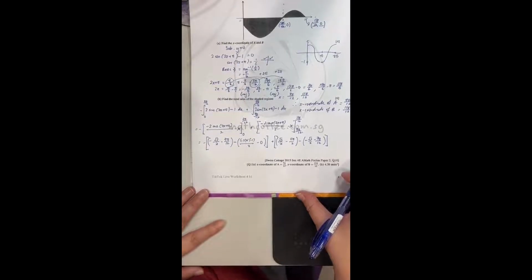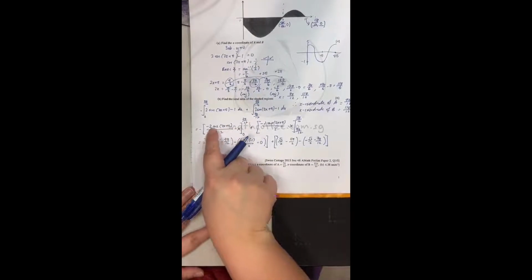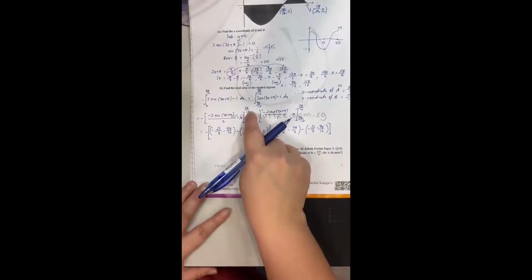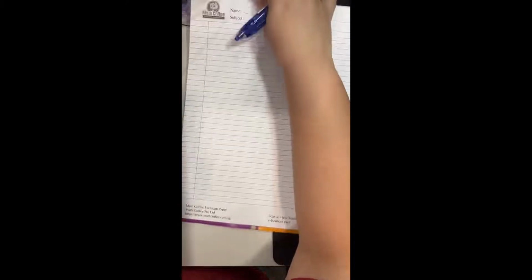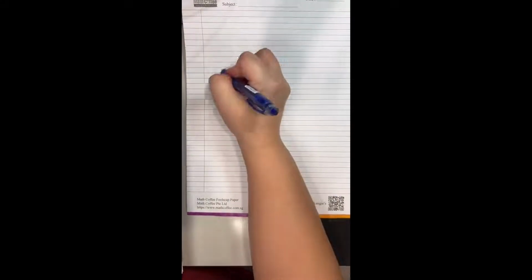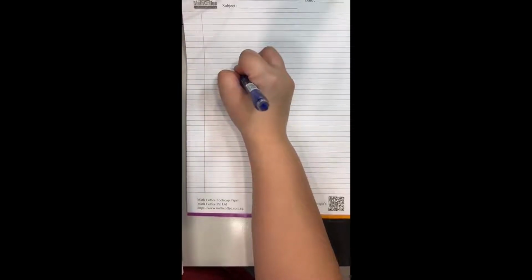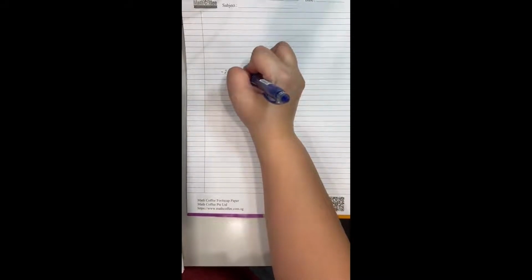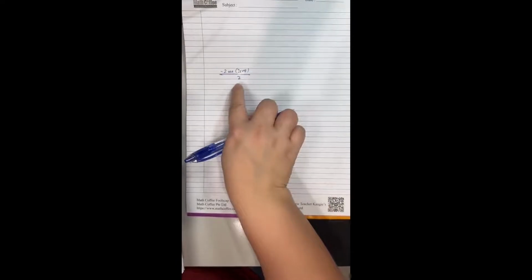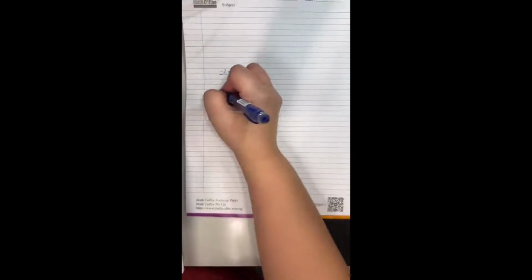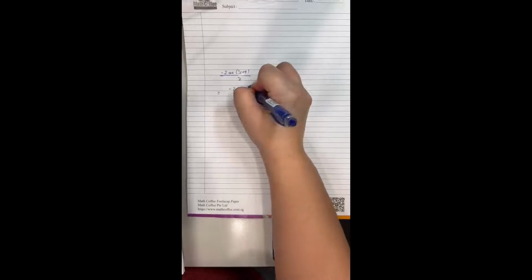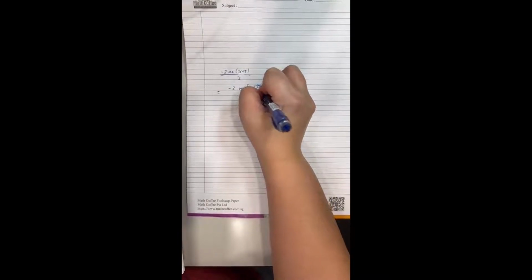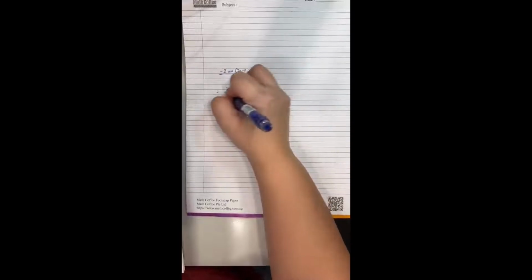Why is it negative square root 3? Okay, let me explain about this part. I'll do it on the foolscap paper here. This one is I sub in 7 pi over 12. So this is how I'm going to work it out. We have minus 2 cosine of 2x plus pi over 2. So I want to sub in 7 pi over 12, correct? So it will be minus 2 cosine of 2 times 7 pi over 12 plus pi, then over 2.